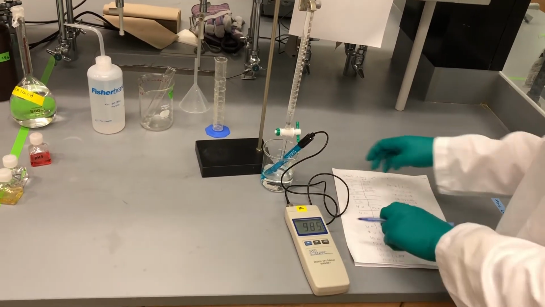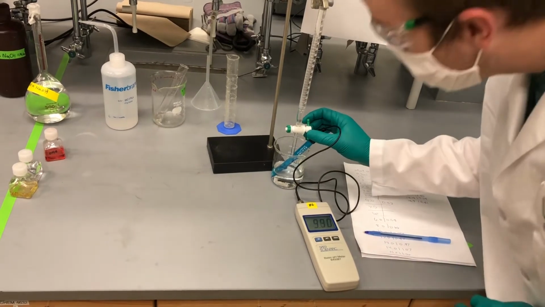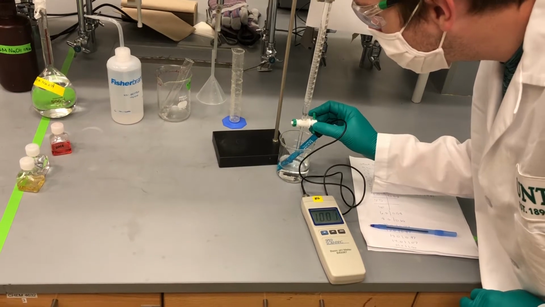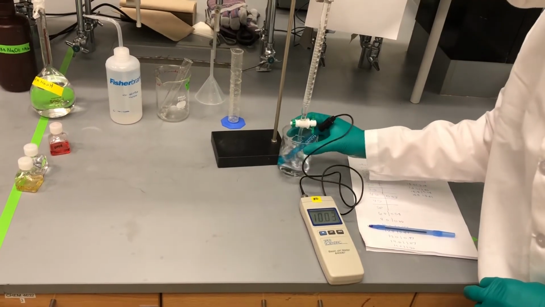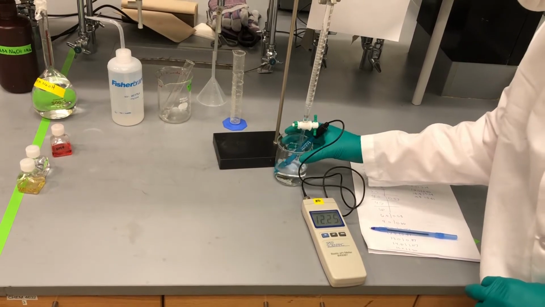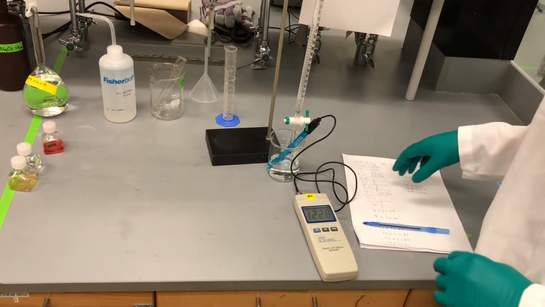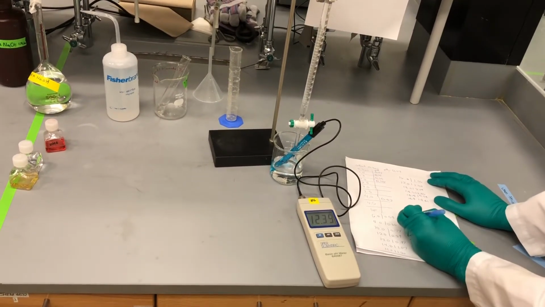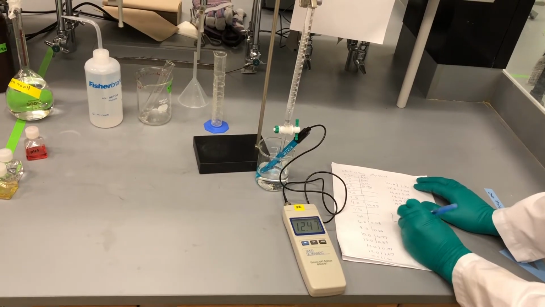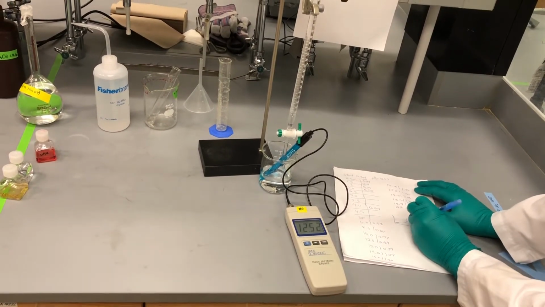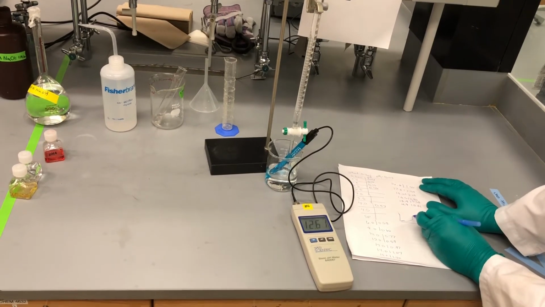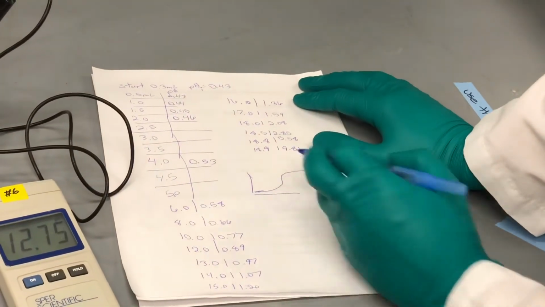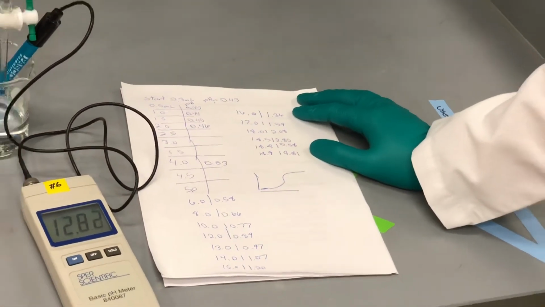So after this, you're just going to continue adding slowly. For the sake of time, we're not going to go through it too much. You're just going to keep adding dropwise, slowly, until you've stabilized the curve. Because we started at the acidic conditions, and then we slowly moved up, and then we jumped quickly to the basic conditions. We're just going to keep adding our sodium hydroxide until we have reached a stabilized point.